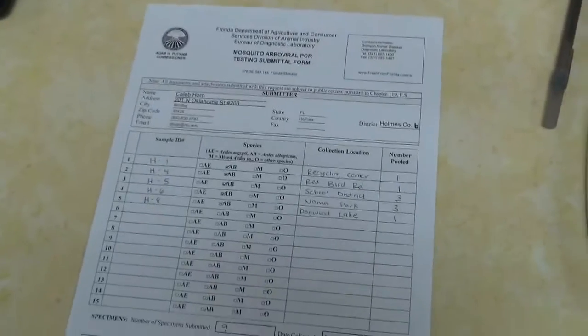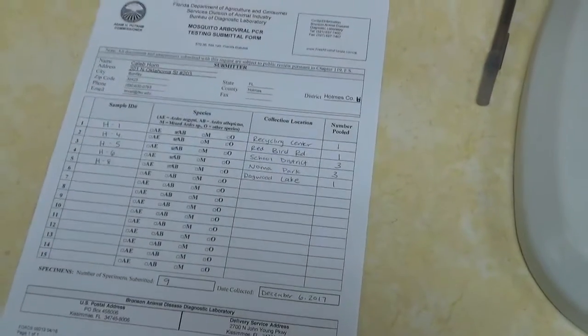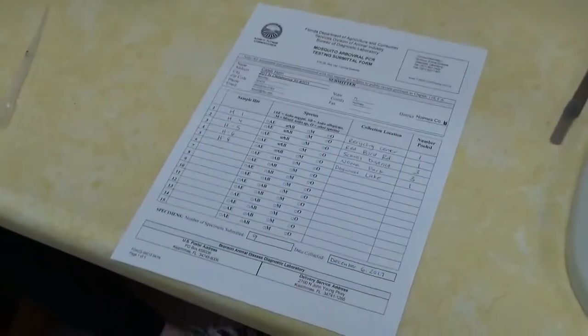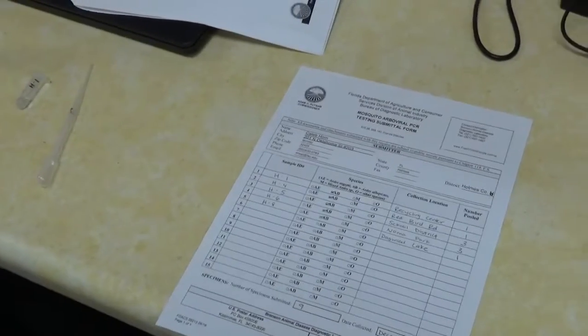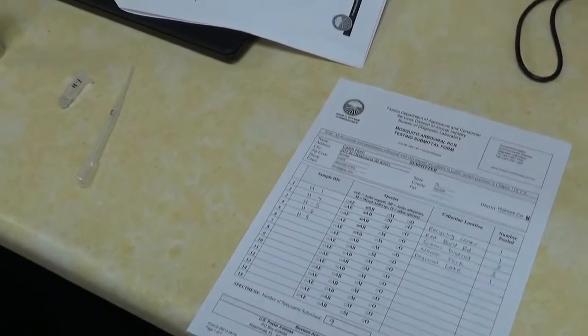And then you'll fill out the form, fold it up, and put the form in the box as well. If you want to send 1 box a week, you can wait until both your collections have been done. That way all the vials are in the same box at one time. But that's it. That's how you process Zika mosquitoes.